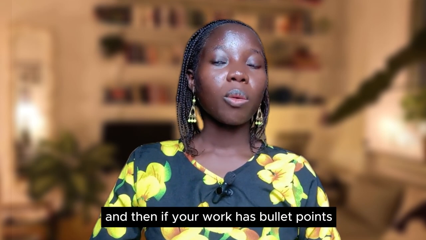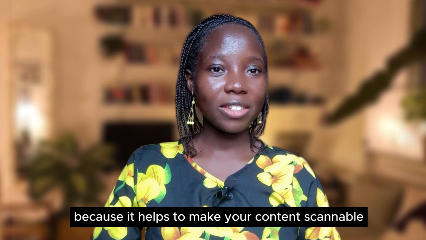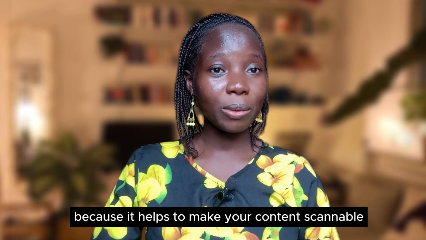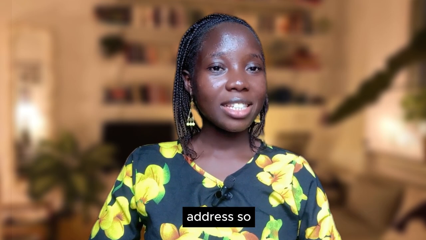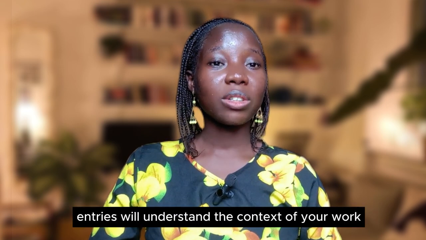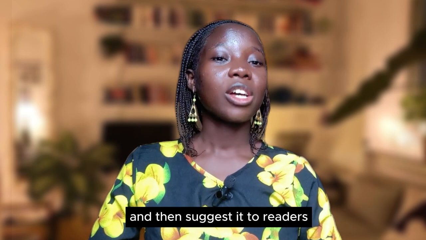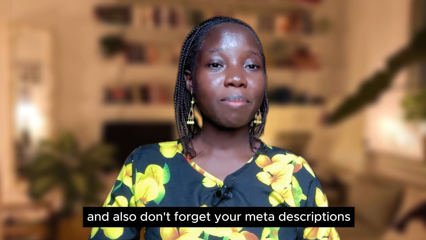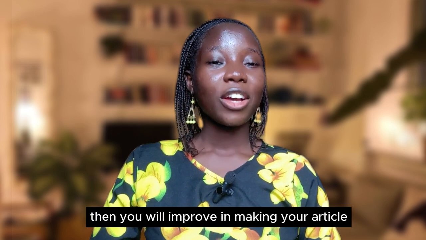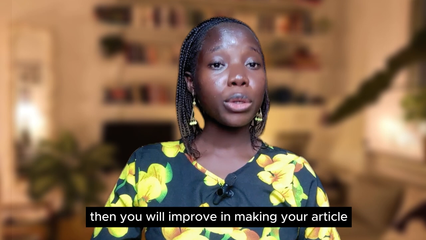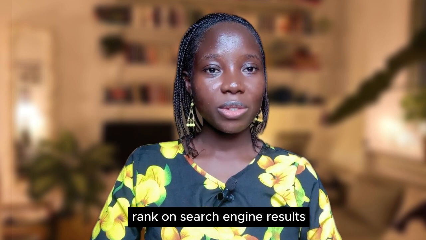And then if your work has bullet points, you want to sprinkle in your keywords there because it helps to make your content scannable. And then you also want to include your keywords in your URL address, so search engines will understand the context of your work and then suggest it to readers. And also don't forget your meta descriptions. So if you follow these tips, then you will improve in making your article rank on search engine results.